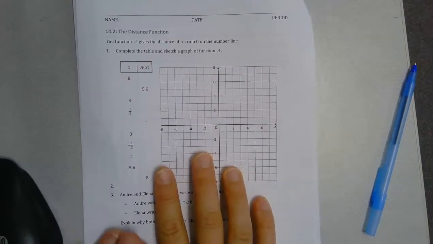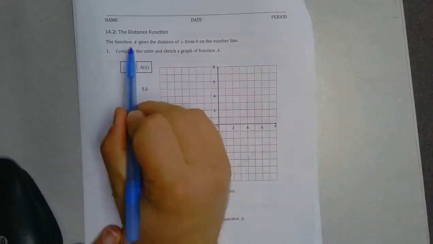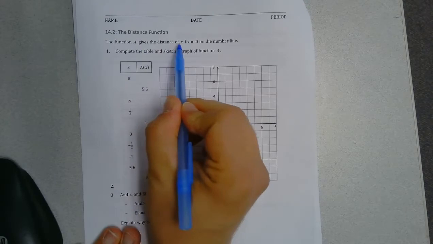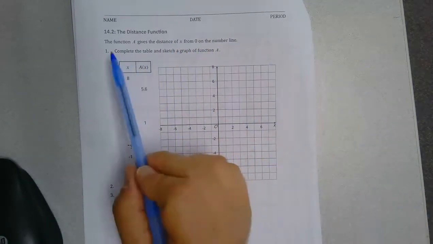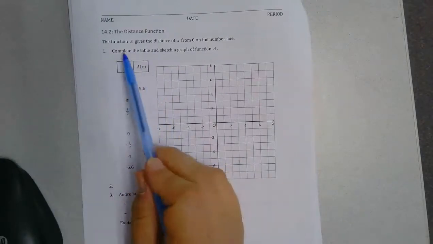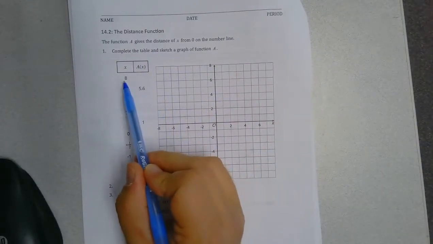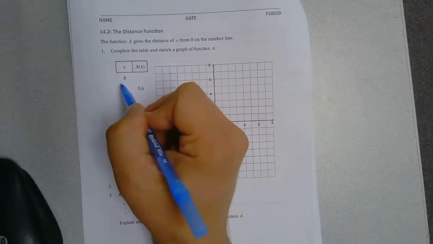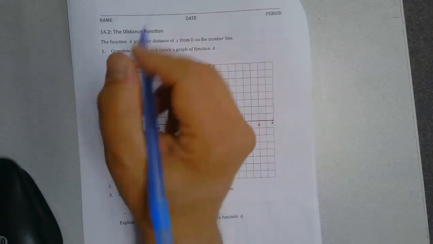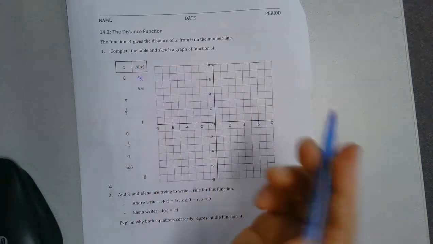Now we're going to look at the distance function. So the function a gives the distance of x from 0 on a number line. So we're going to complete the table. If our input is 8, 8 is 8 spots from 0.